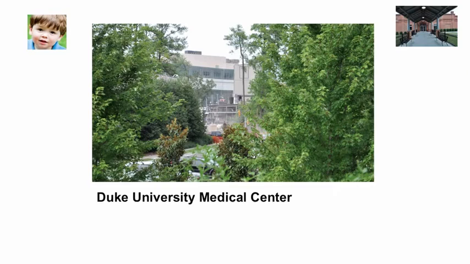So with this picture of the Duke University Medical Center, we'll conclude this segment. And we'll come back in a short while and discuss in the next segment some of the conclusions from the second week of work.